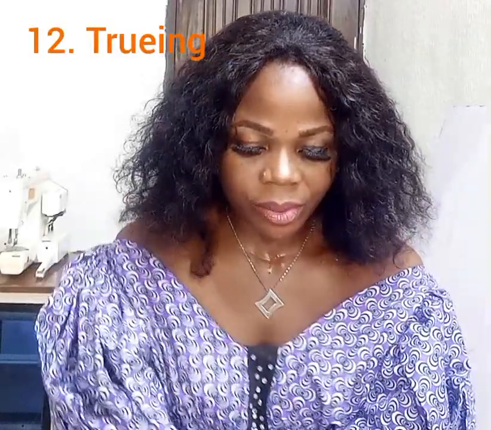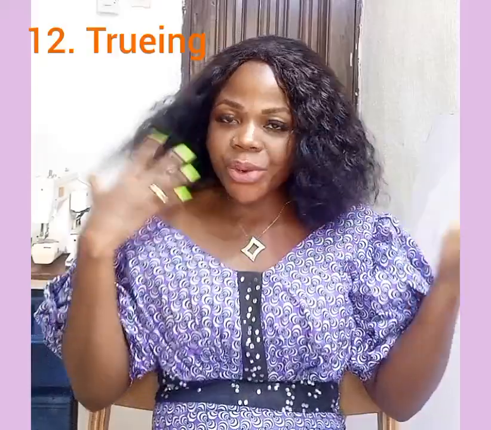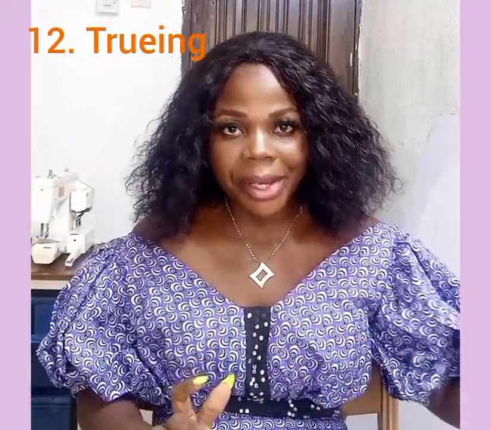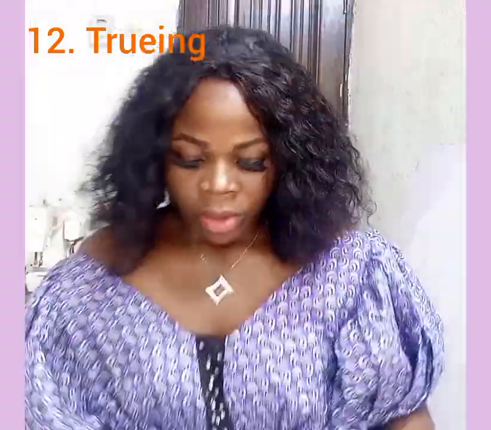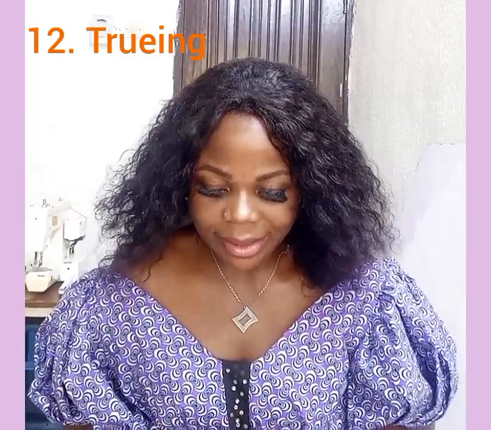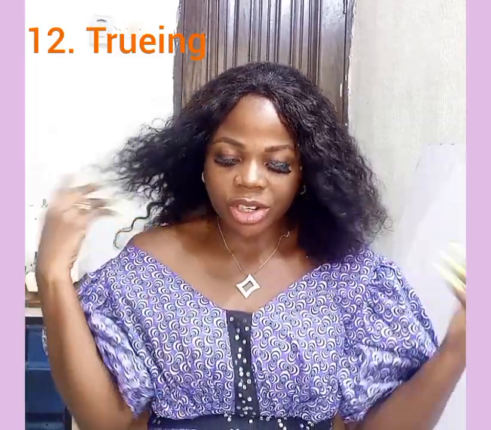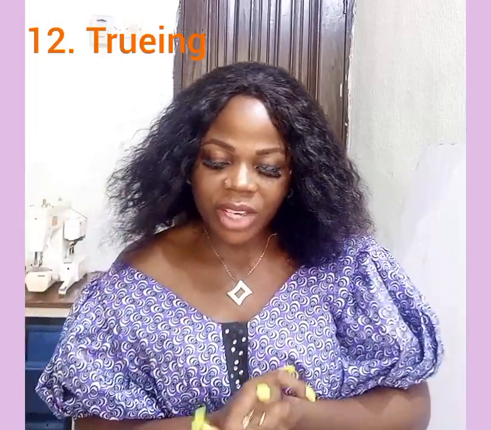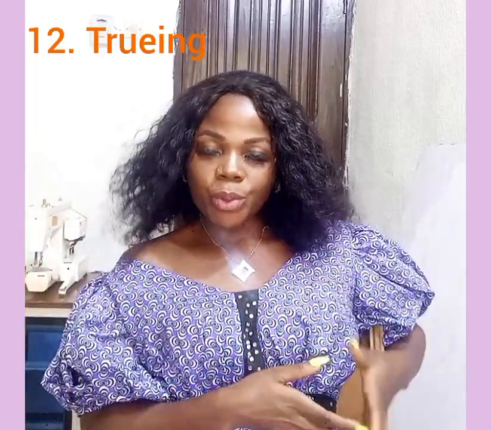Okay, so how many have we mentioned now? I think we have taken up to 10. Number 11, we talk about trueing. Trueing is the checking that the seams on a pattern are blended nicely and that two adjoining seams are of the same length, or they are incorrect. If they are not of the same length, then you make your necessary adjustments. So in pattern drafting, you also do trueing.